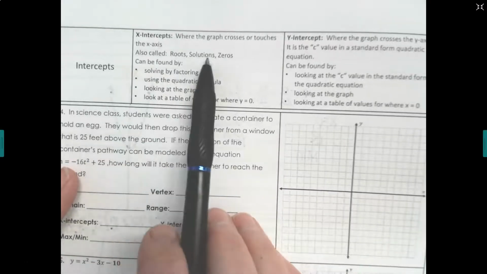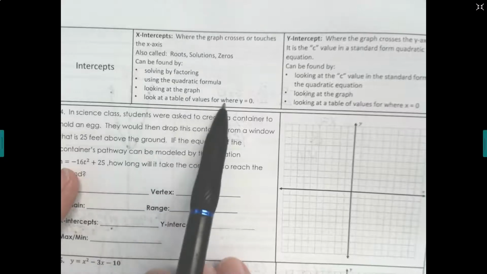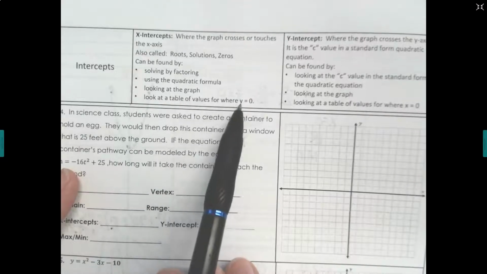The x-intercepts, we also could call them roots, solutions, or zeros. That's where the graph crosses or touches the x-axis. We can get them by solving by factoring, or we could use the quadratic formula. We can look at a graph, or look at a table of values and look where y equals 0. Okay, that's for our x-intercepts.